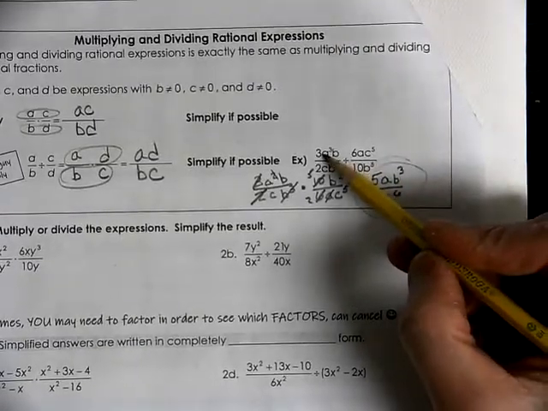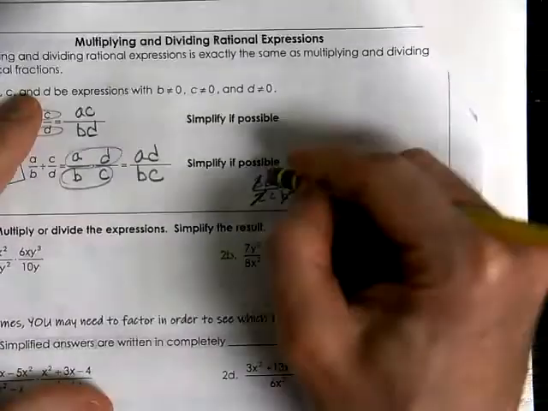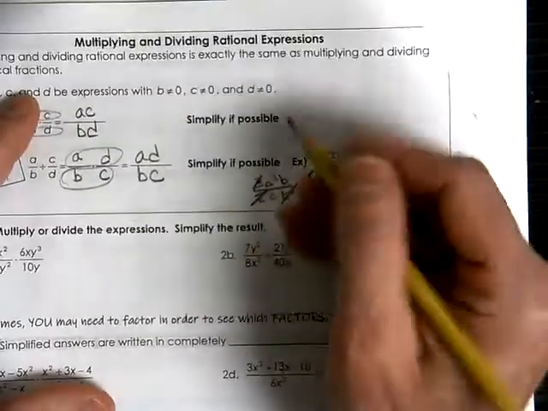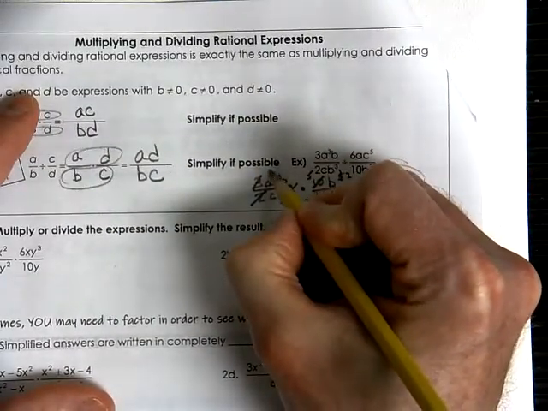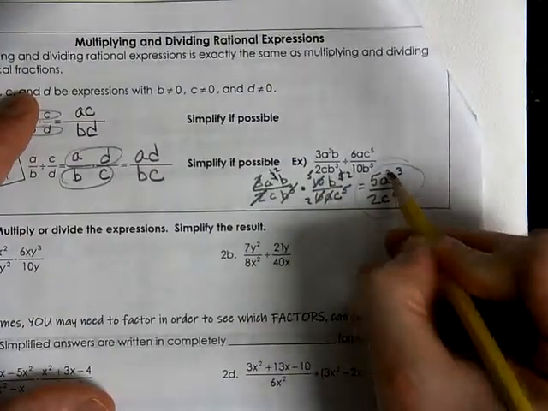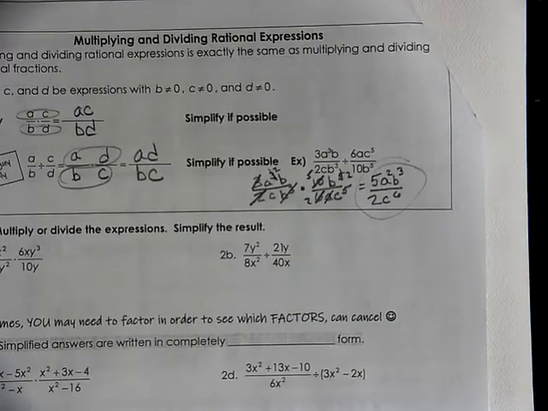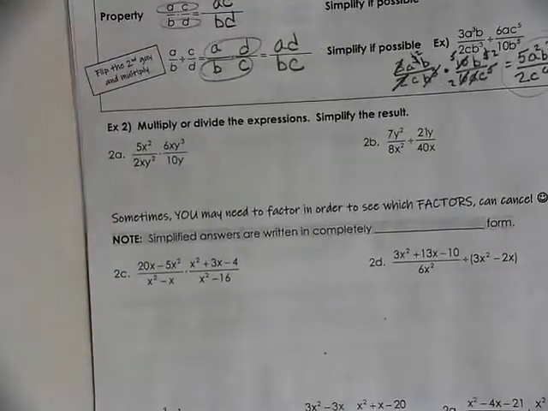Looks like in the problem we started with a cubed, but I only wrote a squared. So when that got reduced with the a on bottom, that would have left a squared left over. Just got to watch all those little exponents. Okay.